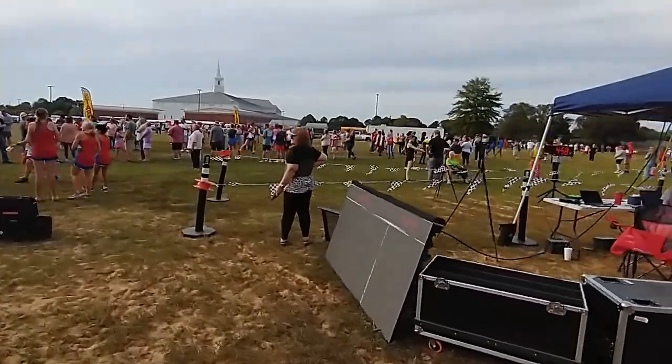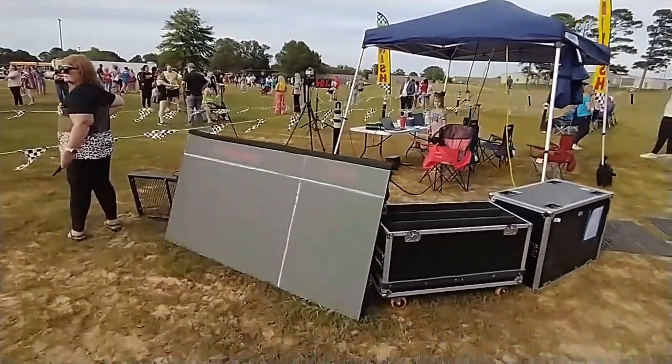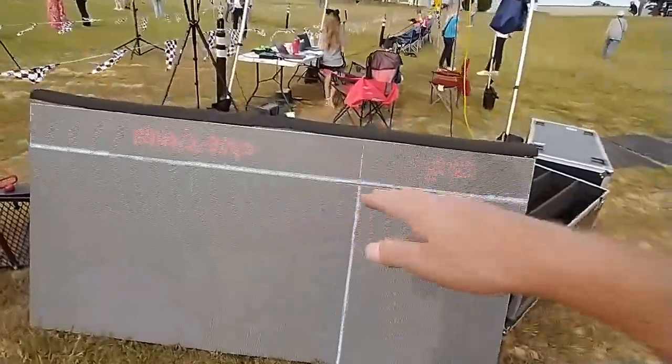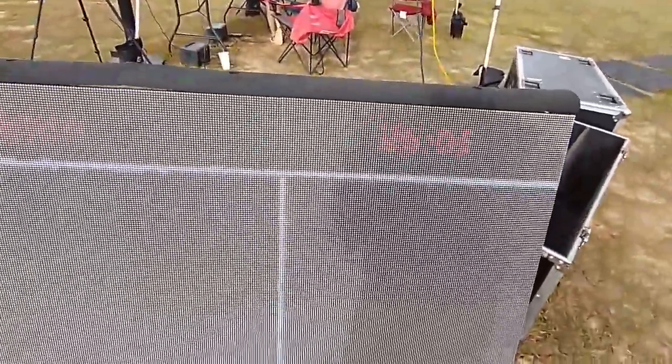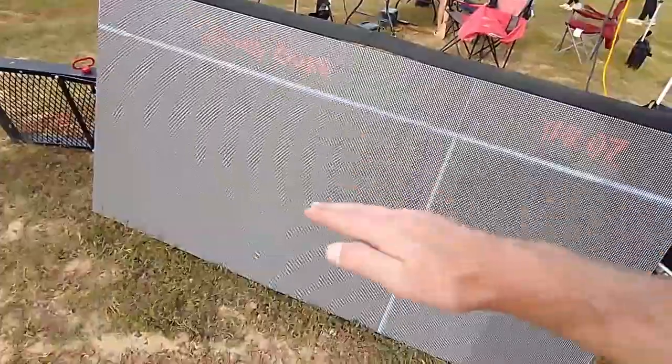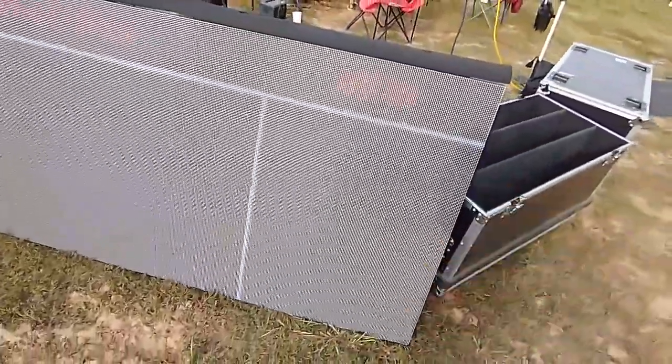Okay, so we're here at the cross country meet. I do have my LED board set up. It's hard to see here in the phone, but it does say varsity boys at the top, and the time, that's the running time now. And I've got it in much bigger font. As people are finishing, it scrolls through here, and then live team results there.